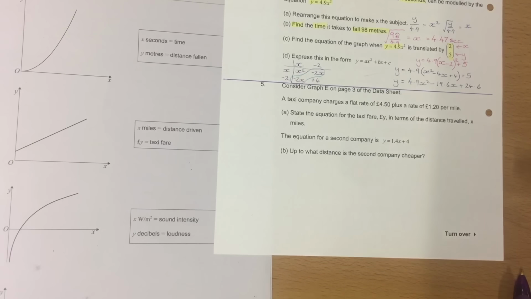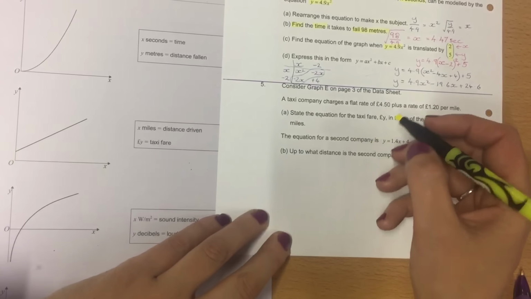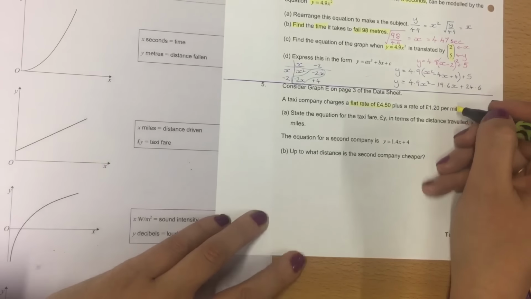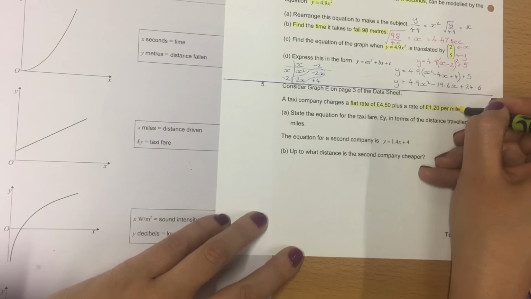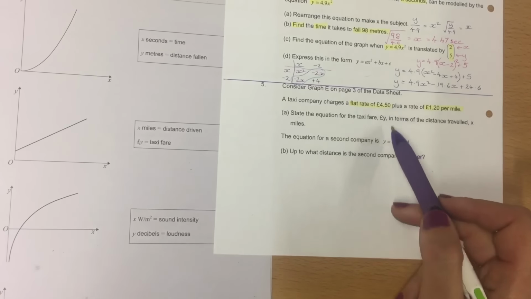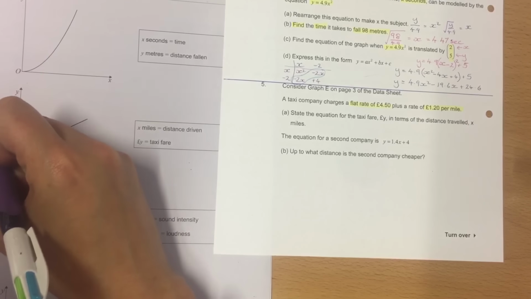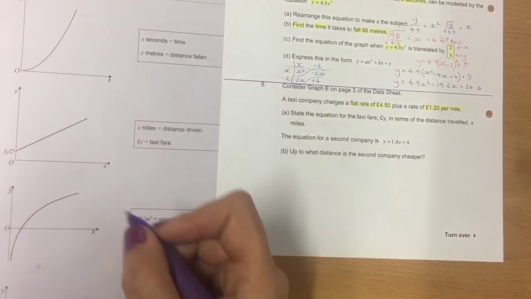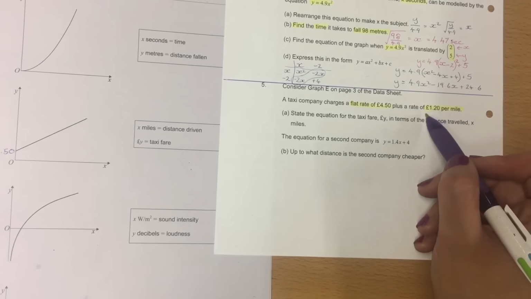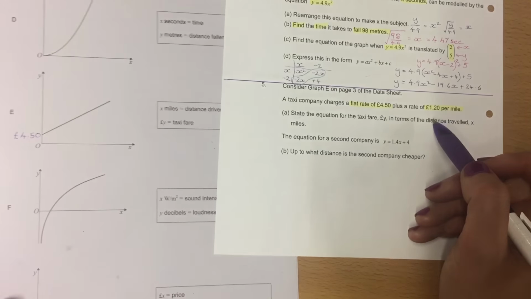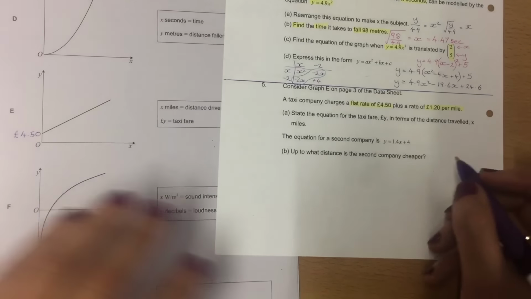Okay, so graph E, taxi company charges a flat rate of this much and a rate per mile. So what this is actually going to give us is a value of our intercept of £4.50 because that's our starting cost, and a gradient of £1.20 because we increase by £1.20 each mile.